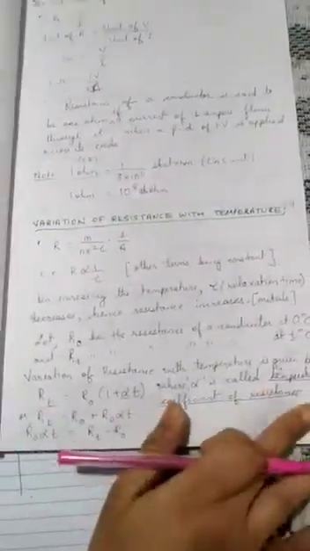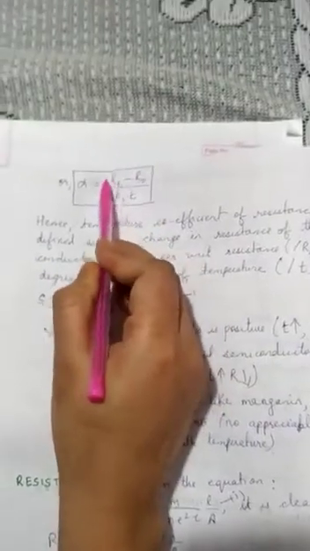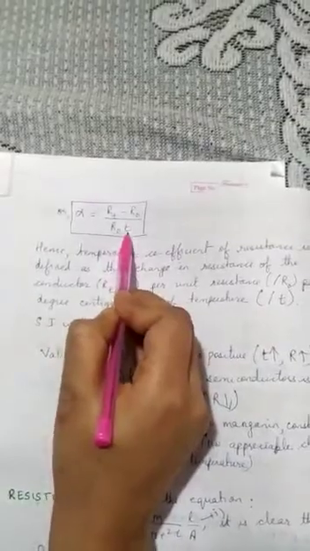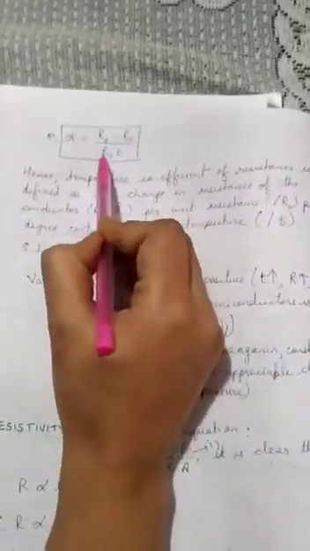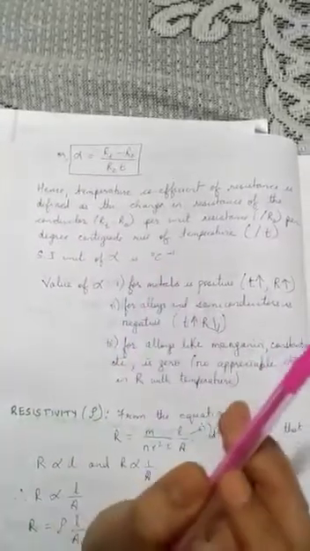Now, rearranging all this, we can find an expression for alpha. Make alpha the subject. You will find alpha to be equal to RT minus R naught, divided by R naught into T. That is the change in resistance per unit resistance per degree rise in temperature. That is the definition of temperature coefficient of resistance. Its unit, obviously, will be ohm divided by ohm times degrees Celsius. They will cancel out. So the SI unit of alpha is per degree Celsius.